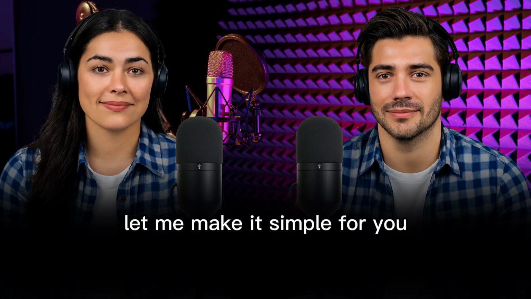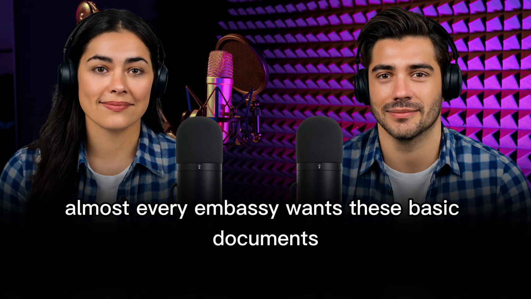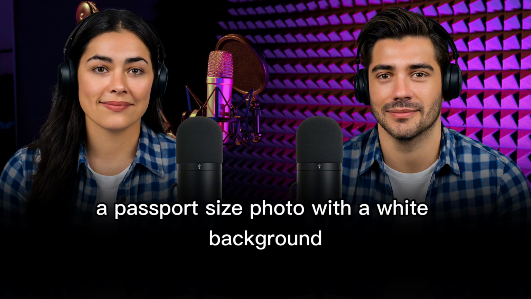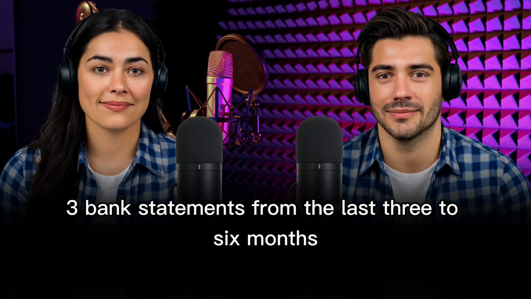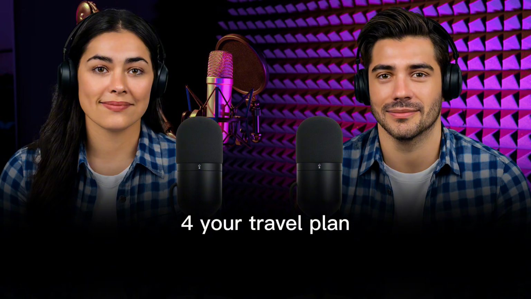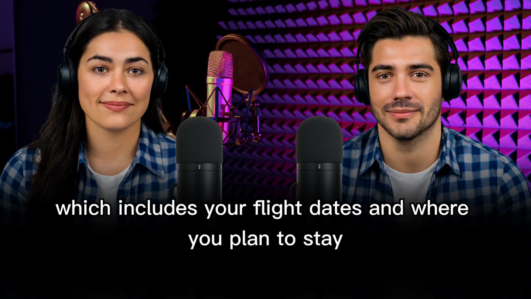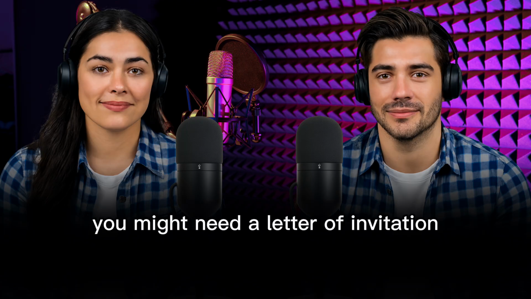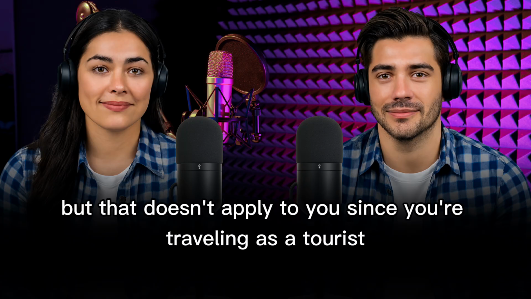Let me make it simple for you. Almost every embassy wants these basic documents. One, your passport with at least 6 months of validity. Two, a passport-size photo with a white background. Three, bank statements from the last 3 to 6 months. Four, your travel plan, which includes your flight dates and where you plan to stay. Five, if you are visiting someone, you might need a letter of invitation, but that doesn't apply to you since you're traveling as a tourist.